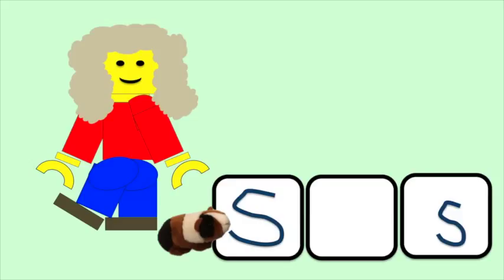There are two S sounds in Sis. And you can see that the first letter S is a capital S because it's someone's name. And the last S is a small s, the one that we use most of the time.